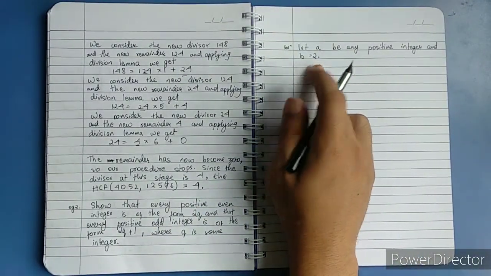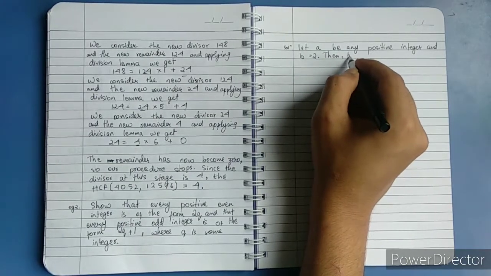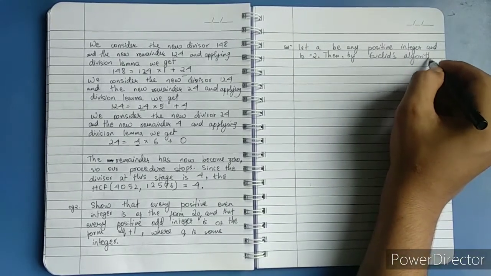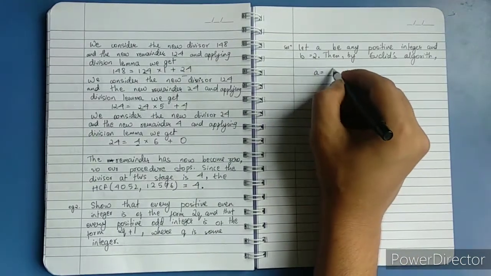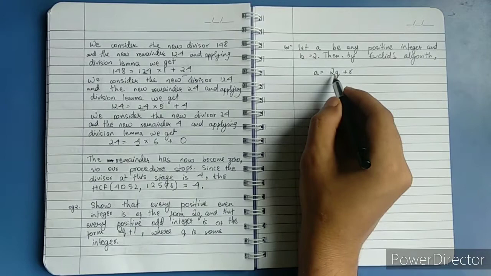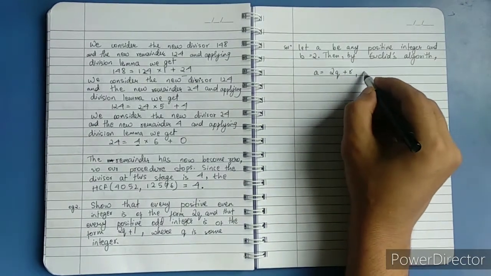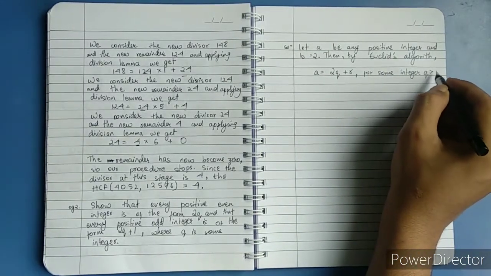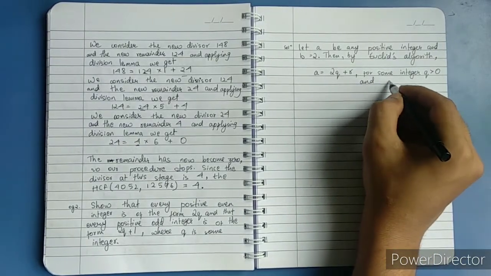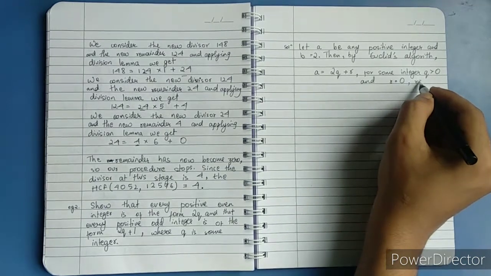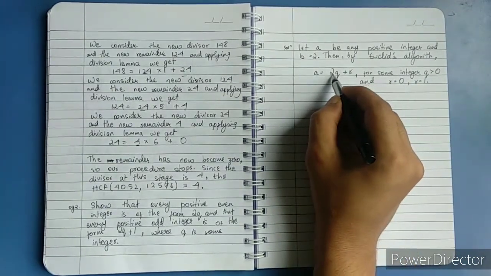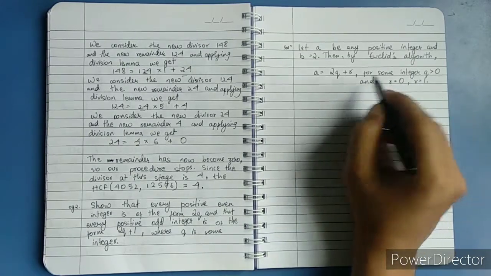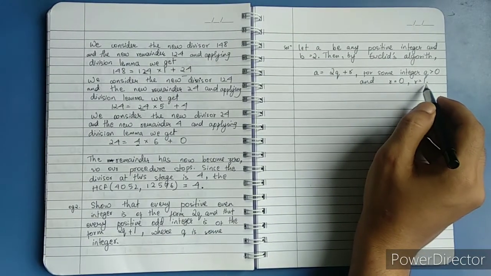So after taking b equals 2, then by Euclid's algorithm, a will be equal to 2q plus r. A equals bq plus r, so a equals 2q plus r for some integer q that is greater than 0, and r will be equal to 0 or r will be equal to 1, because the remainder should be less than the divisor. So less than 2 we have either 0 or 1. Since we are considering integers and it cannot be negative, so it should be 0 or it can be 1.